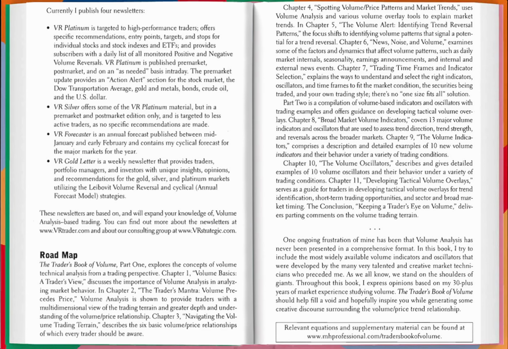Volume analysis is shown to provide traders with a multidimensional view of the trading terrain and greater depth and understanding of the volume-price relationship. Chapter 3, Navigating the Volume Trading Terrain, describes the 6 basic volume-price relationships of which every trader should be aware. Chapter 4, Spotting Volume Price Patterns and Market Trends, uses volume analysis and various volume overlay tools to explain market trends.